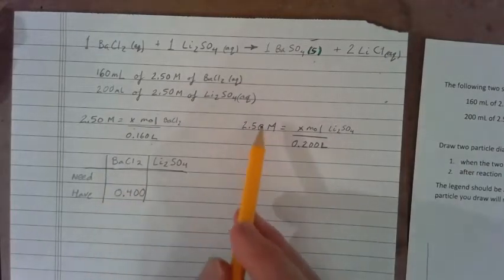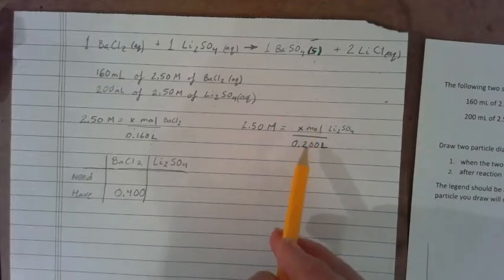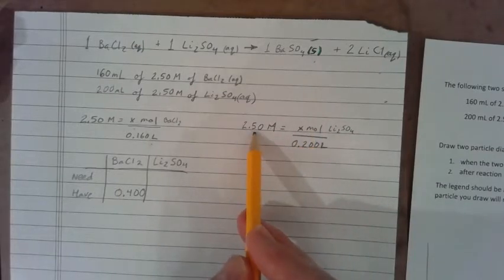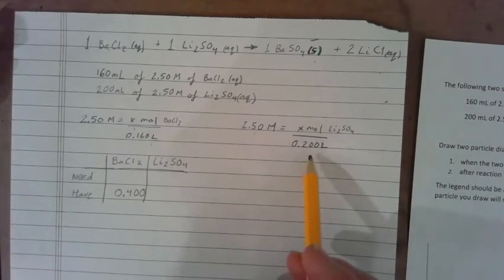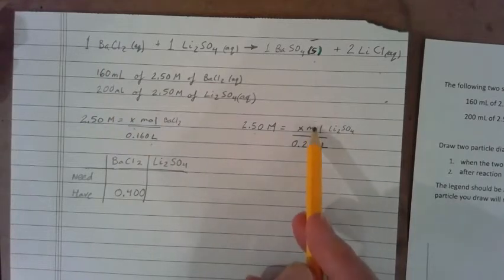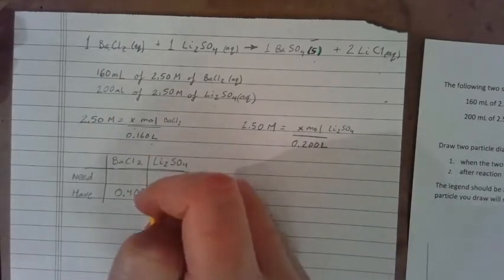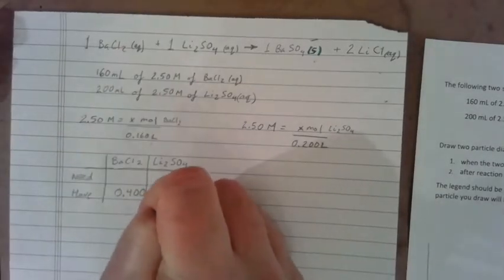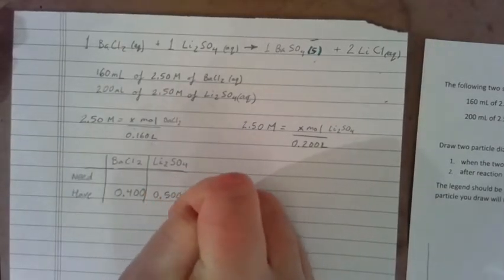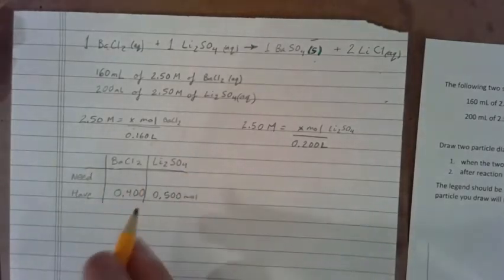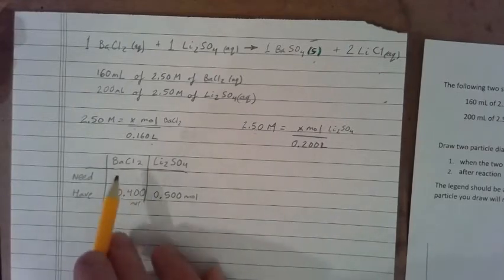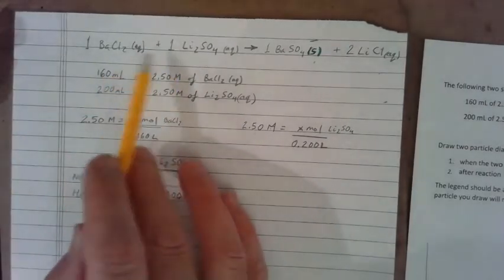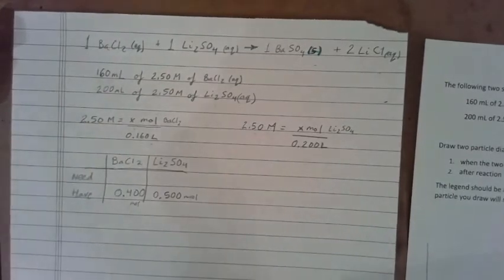And then we're going to do the same thing here for lithium sulfate. We have the concentration of 2.50 moles per liter, and we have 200 milliliters, which is 0.200 liters. So we solve for the number of moles, and we end up with 0.500 moles. Okay, and I'm putting them here in the have box because we're going to need to know how much we have, and we're going to use the balanced equation to give us the ratio of what we need to react for the reaction.